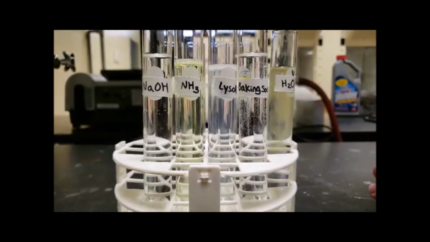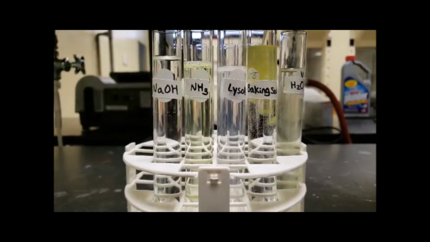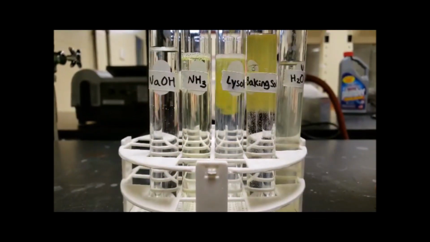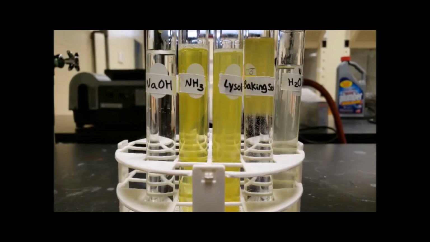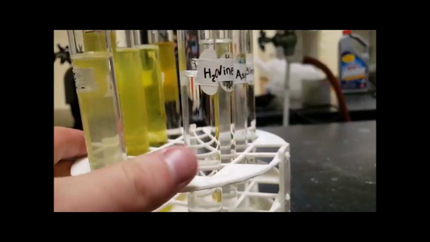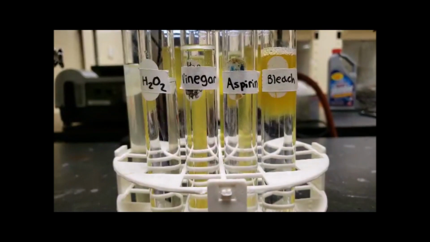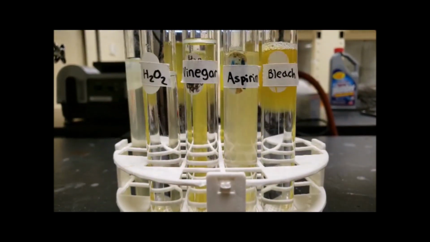Kale indicator. The kale indicator is a good indicator for bases. This is observed when kale is poured into basic solutions and the solutions turn yellow. But when poured into non-basic solutions, the solutions do not change color, but rather become cloudy.